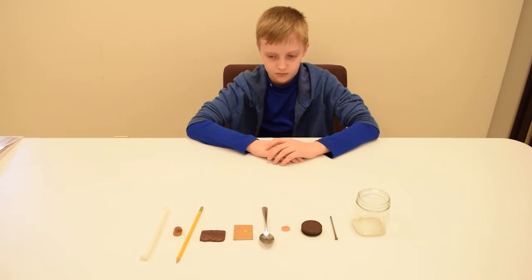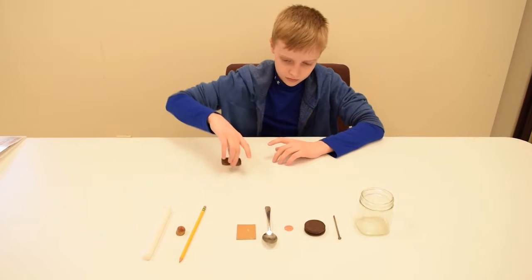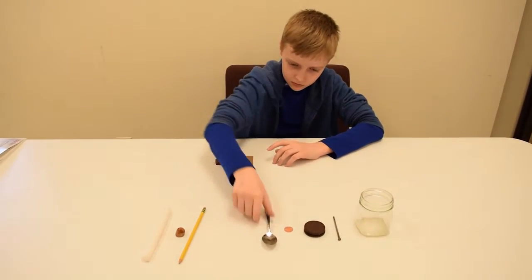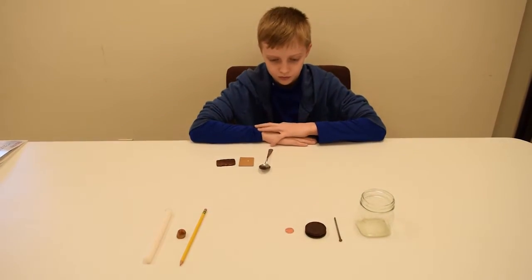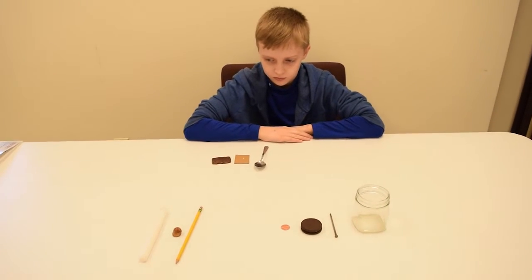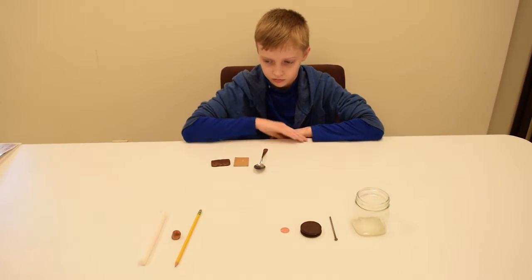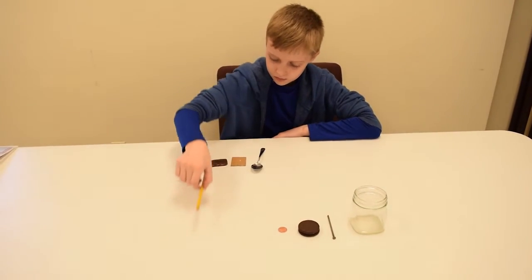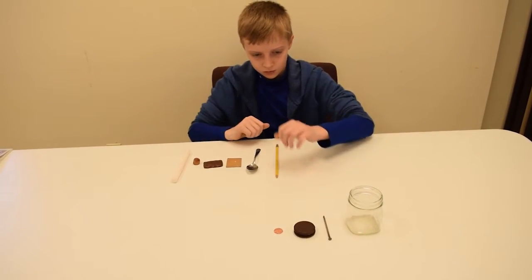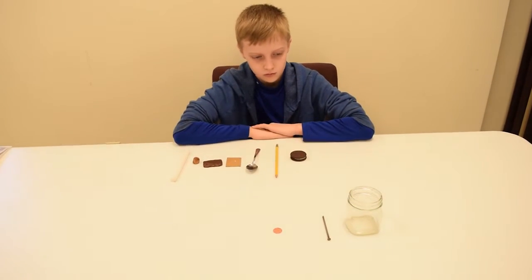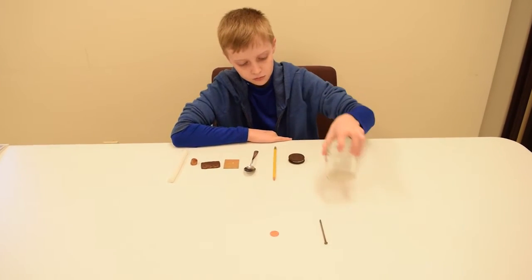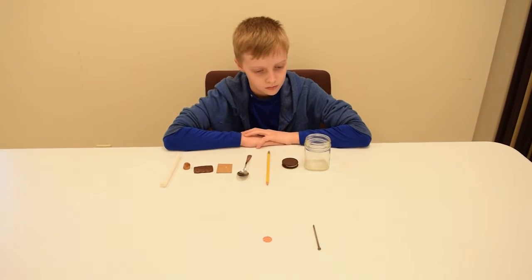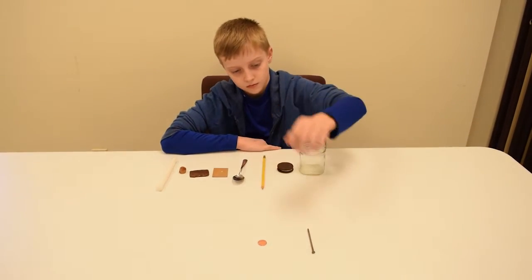To start, have your students take out the items that aren't round. Next, have them take out the items that are easily broken. Now eliminate all the items that aren't shiny. And finally, take out the item that's not flat.